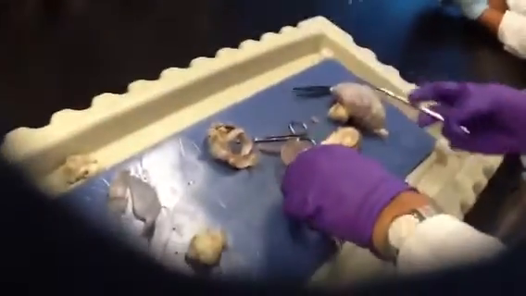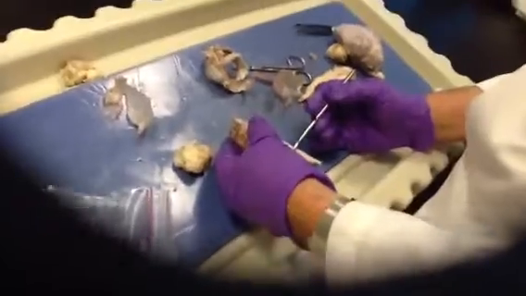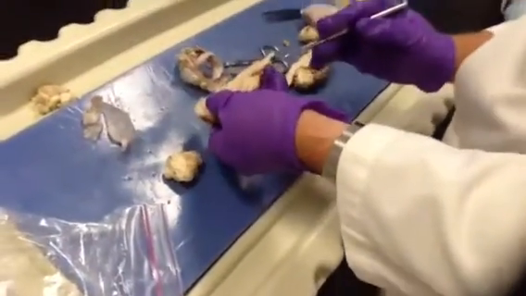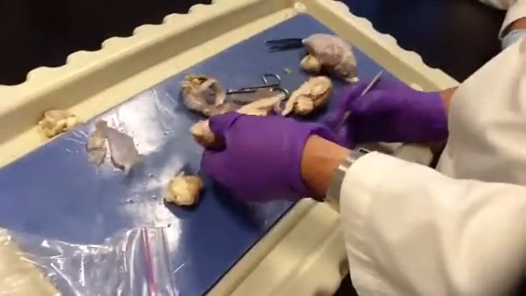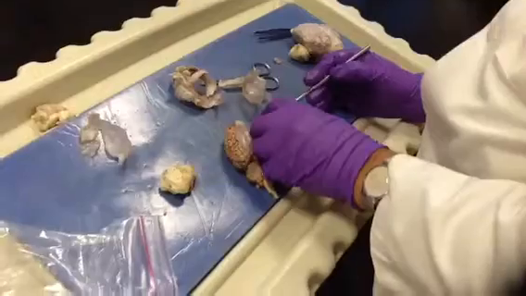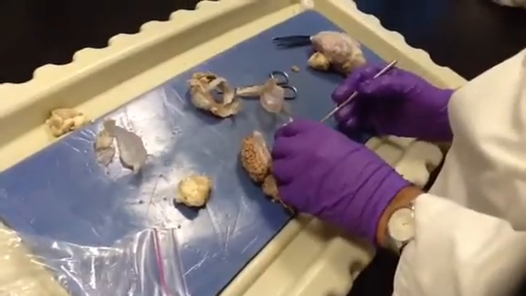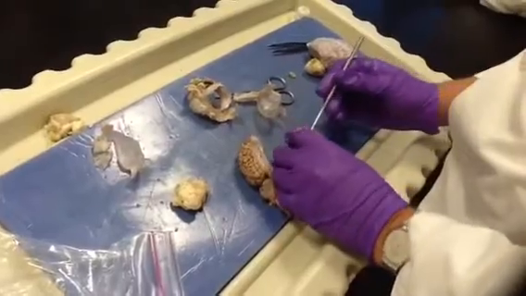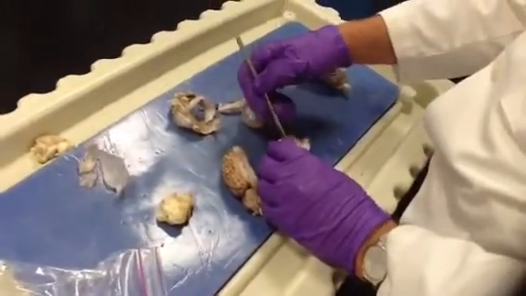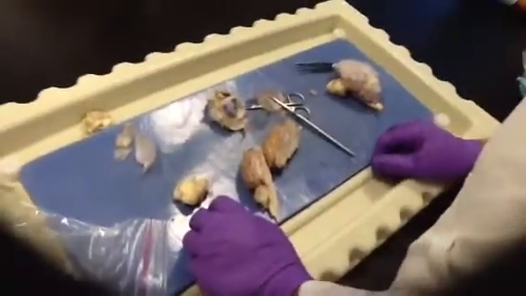Now, the continuation of this is nothing other than, you see the dark line here? If you follow this line, this is the central canal of the spinal cord. Here, right there. This is the aqueduct of Sylvius. This is the third ventricle. And that's it, my friends.